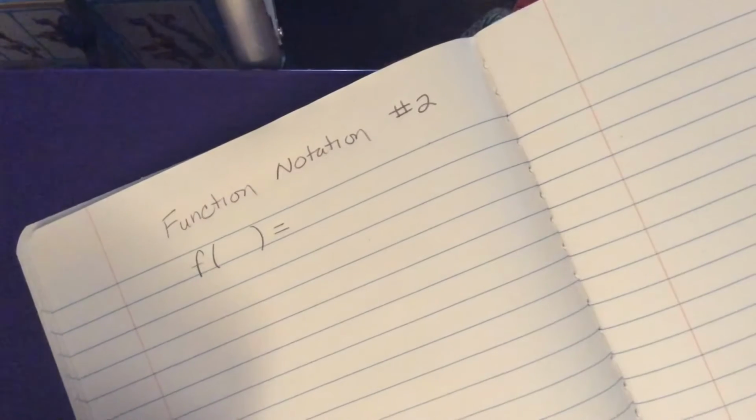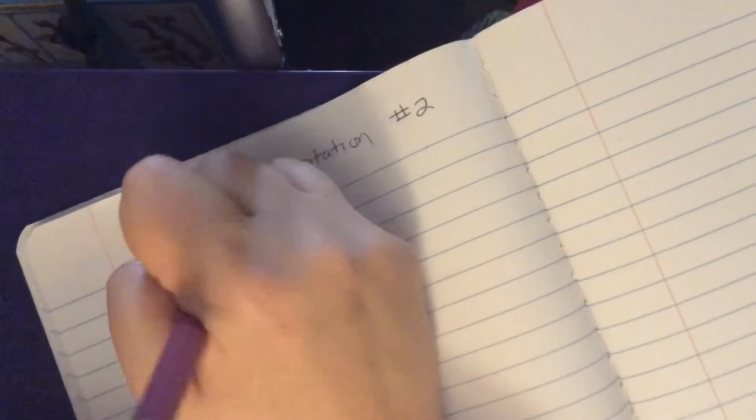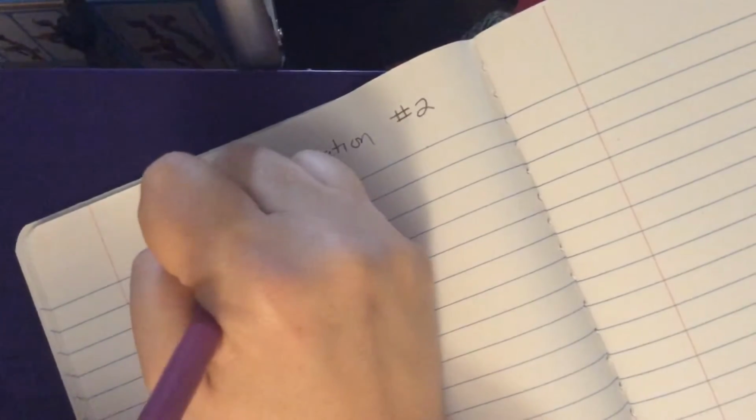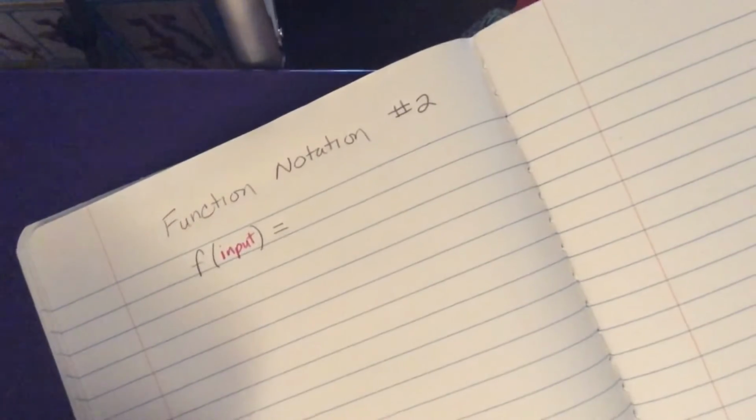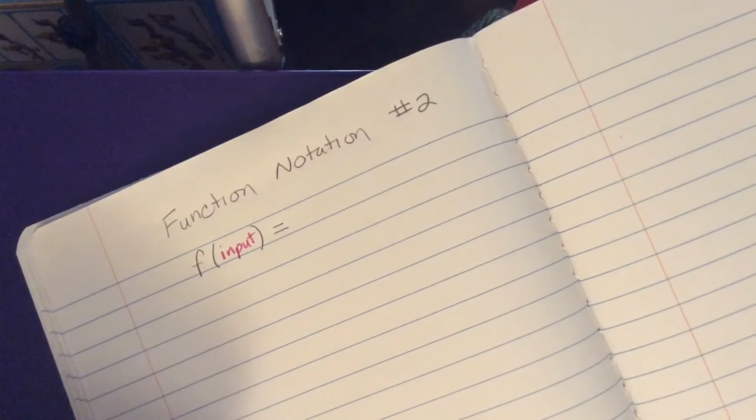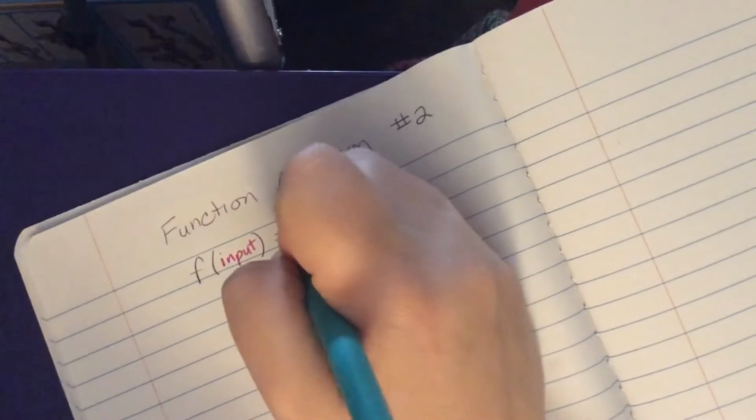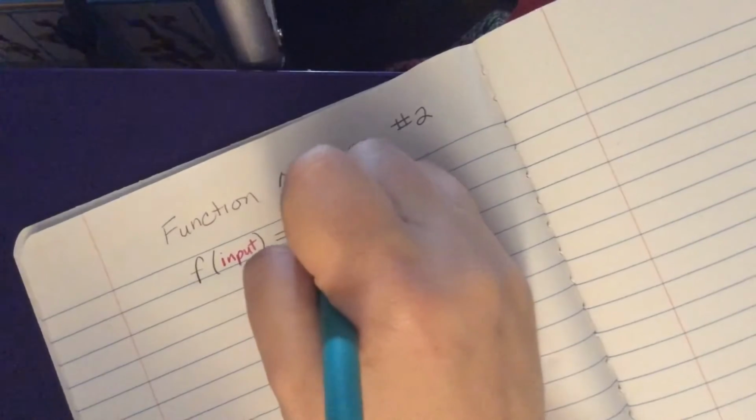And this is where we're going to need our 2 colors. So we're going to say f, and then in this parentheses, I'm going to put input equals output. So my other color, I'm going to fill in output.